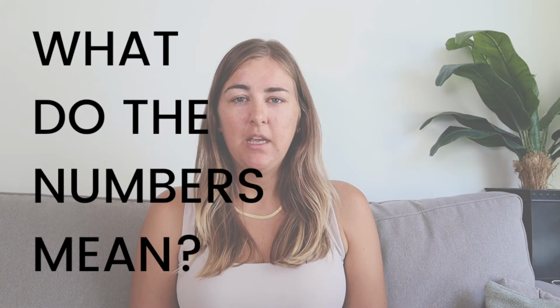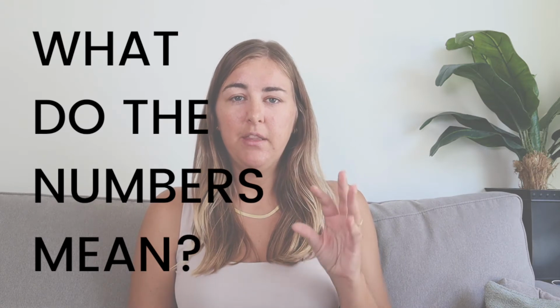What do the numbers mean? Basically, the lower the number, the less light is allowed into the photograph. So on a bright sunny day, you would use ISO 100. Inside in a dark room, you might use 3200, for example.